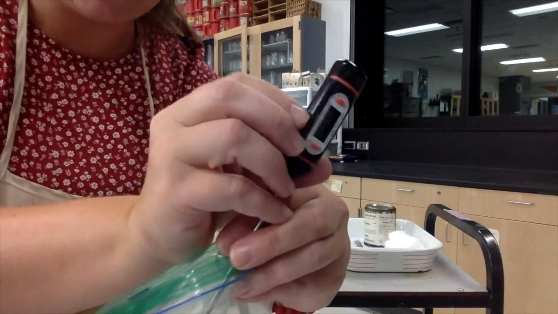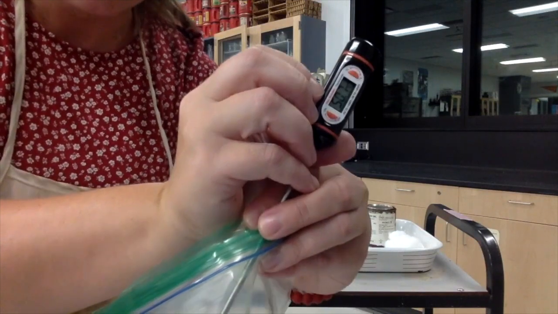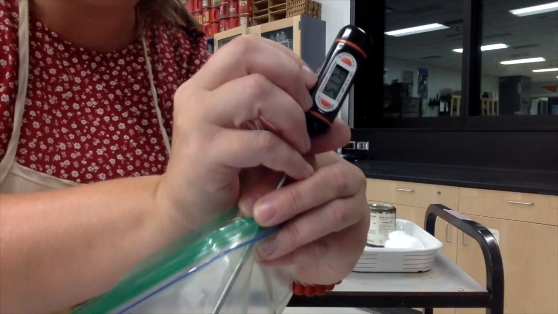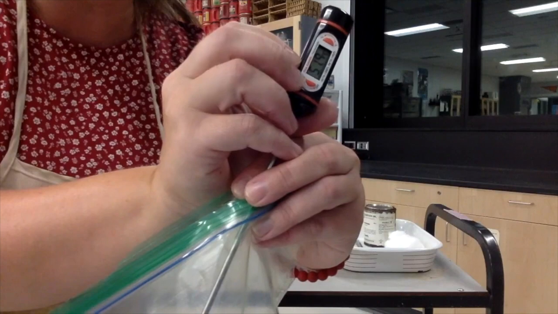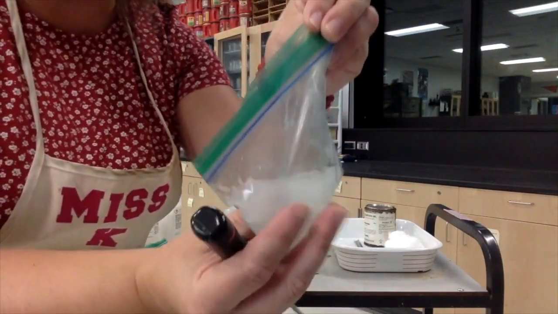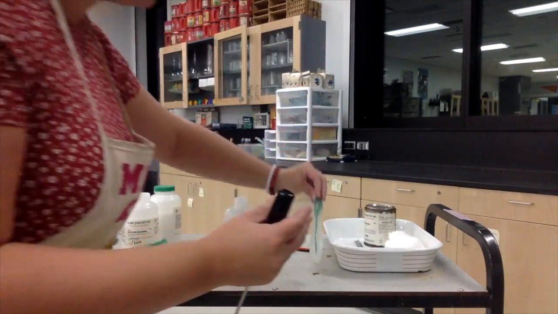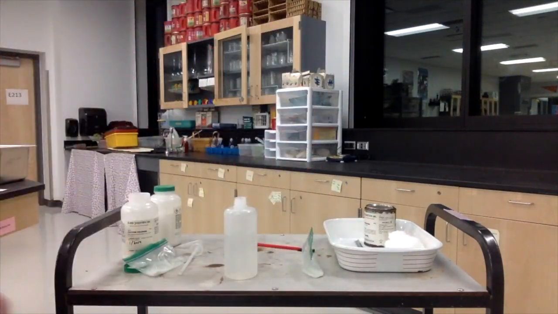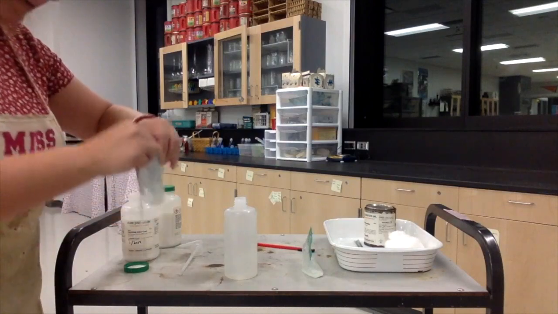So definitely we see, there we go. Let me get a little bit more in there. So remember, it started at 23, and look at that change of temperature. Not something you would have noticed just by looking. If you were here, you could feel it. It definitely feels warm. So a temperature change that happens on its own is a sign of a chemical change.